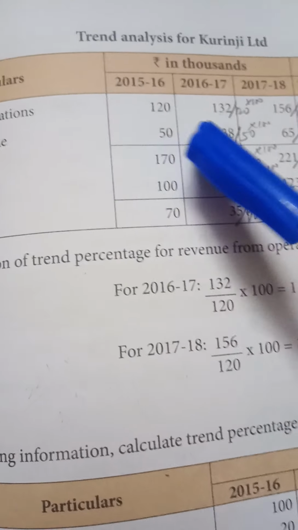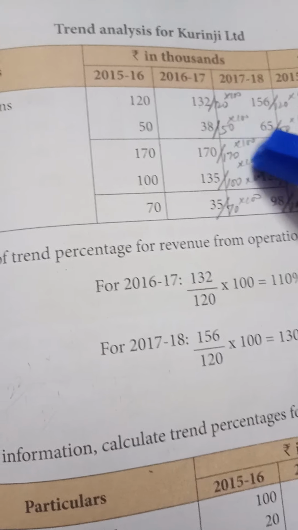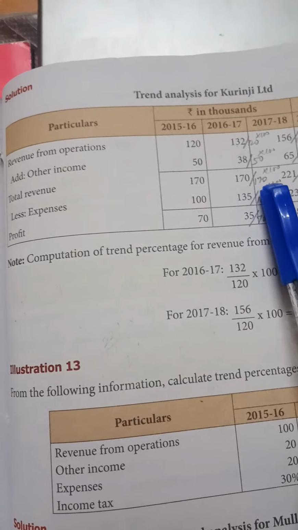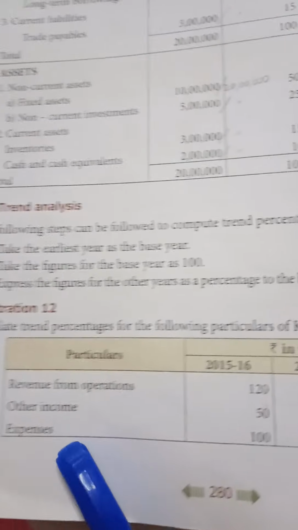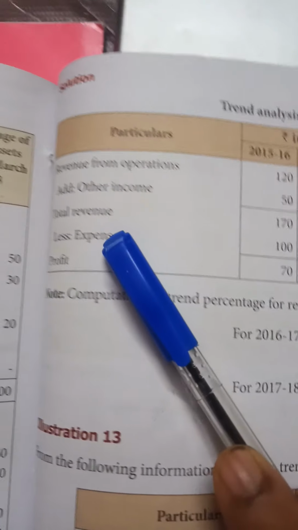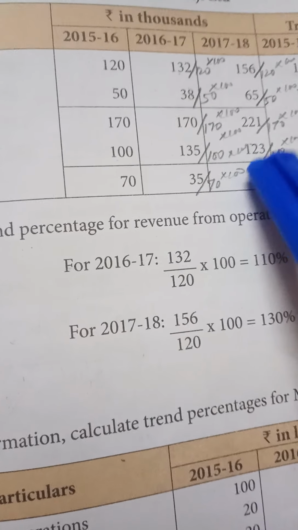Again total revenue is 170, 176 plus 65, 221. So we found out the total revenue for all the 3 years. After that, you have to find out what the expenses are. So expenses are 100, 135 and 123.